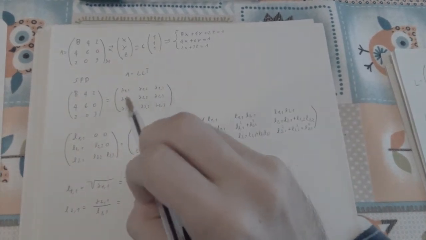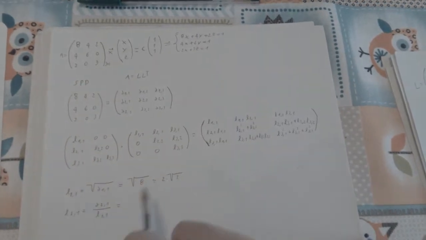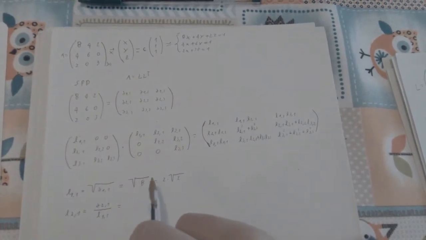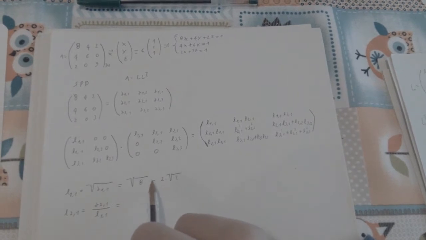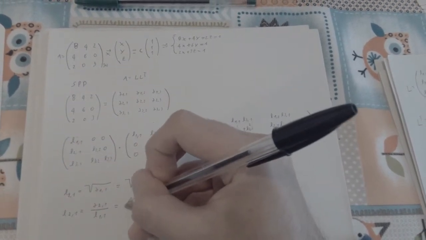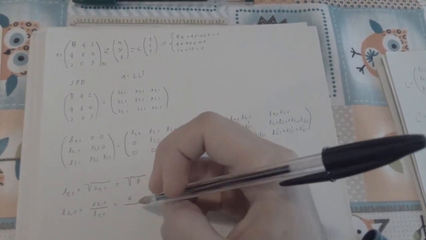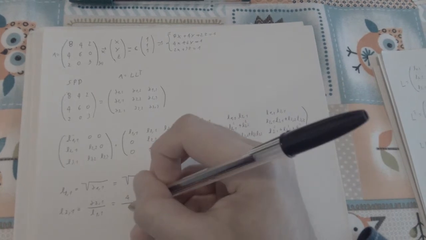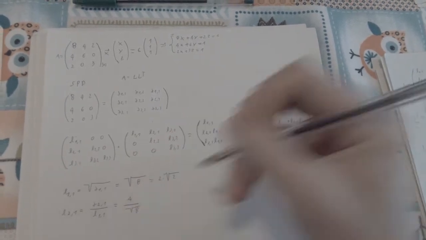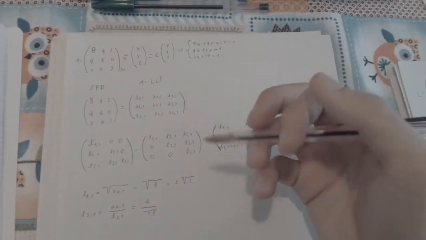So L21 is 4 over L11, and we have just found L11. So basically this is going to be 4 over, in this case, the square root of 8. I could have written it as 2 square root of 2, it's the same.